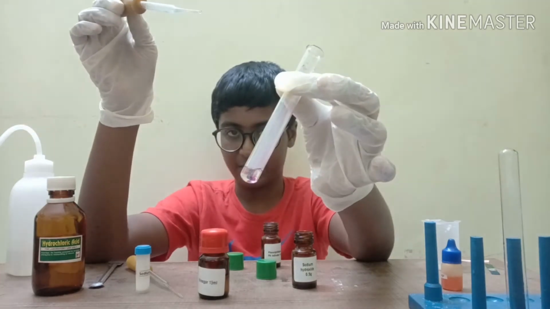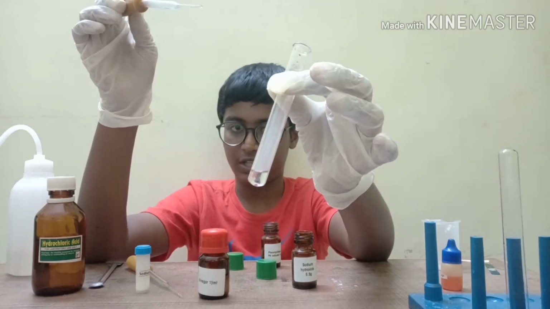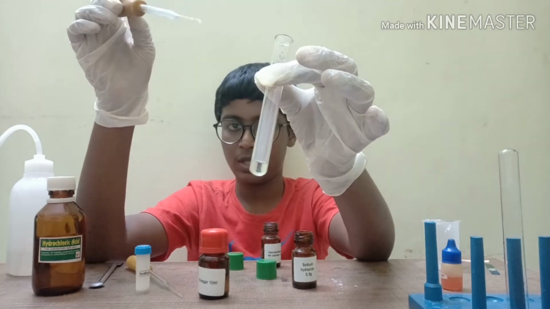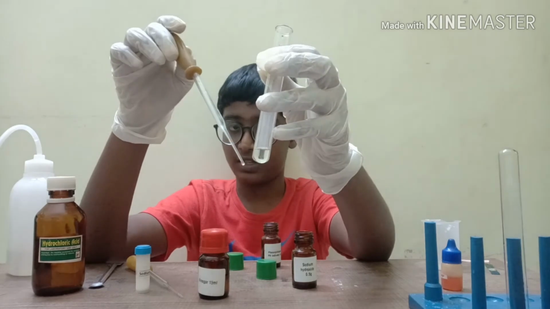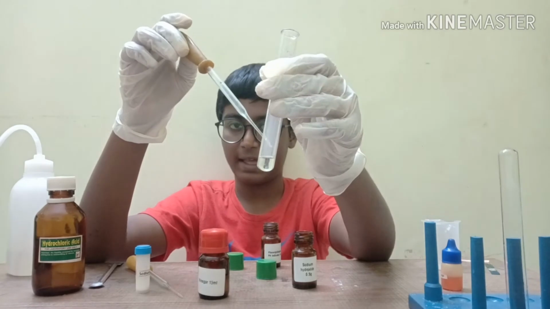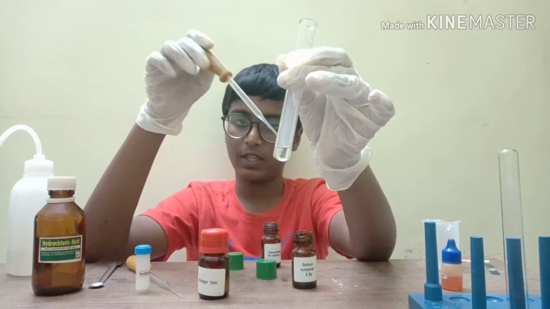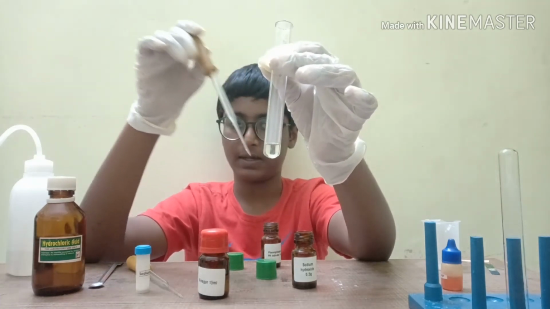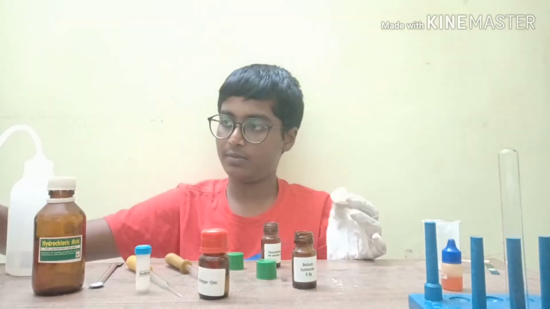Some bubbling is happening because acid and base react to form a salt, and a neutralization reaction is happening. You can see when I shake the test tube, the liquid inside has been neutralized, and the phenolphthalein indicator has faded away. The pink color has faded because when acid and base react, they form a salt which is not acidic or basic but neutral in nature. So I'm going to dispose of the liquid.